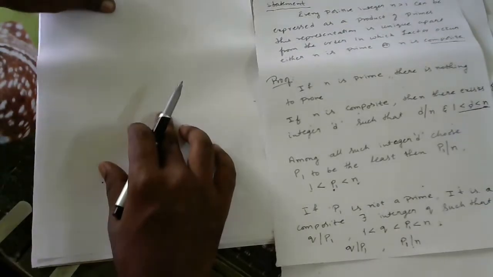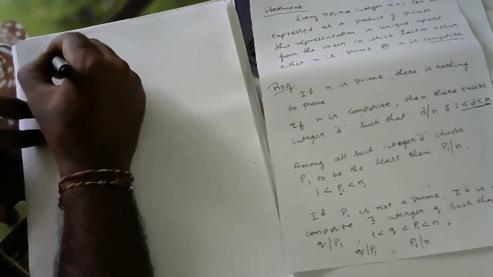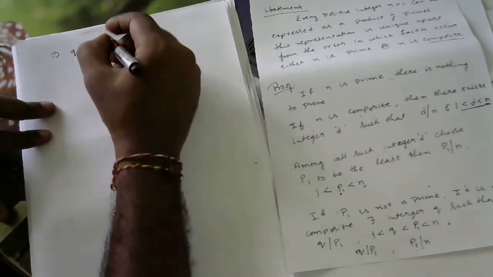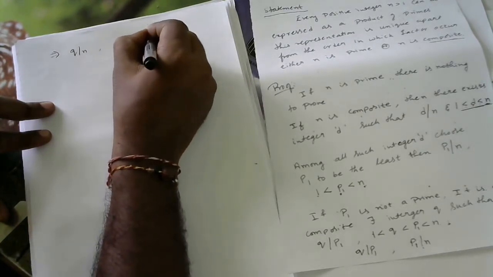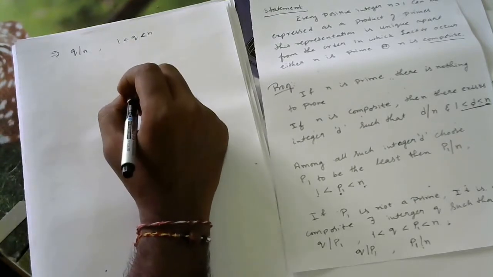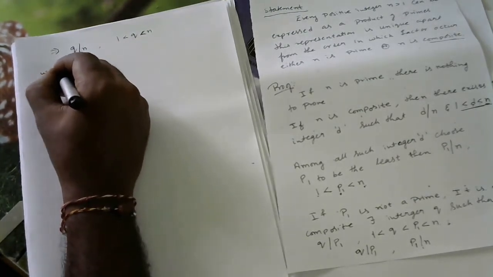So this implies q divides n, where 1 is less than q and q is less than n, q lies between 1 and n.